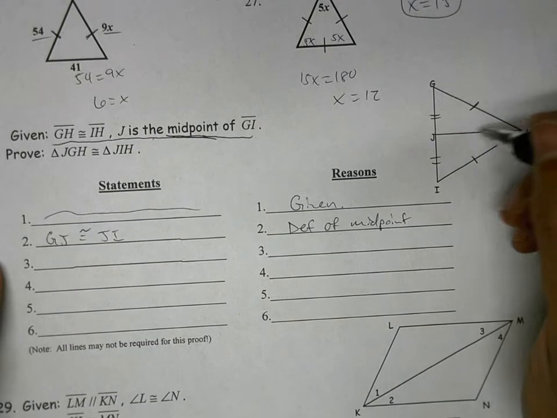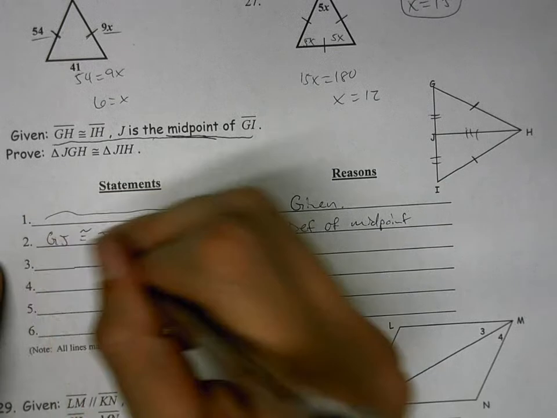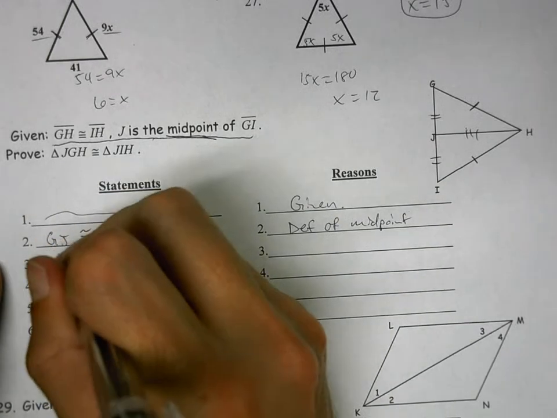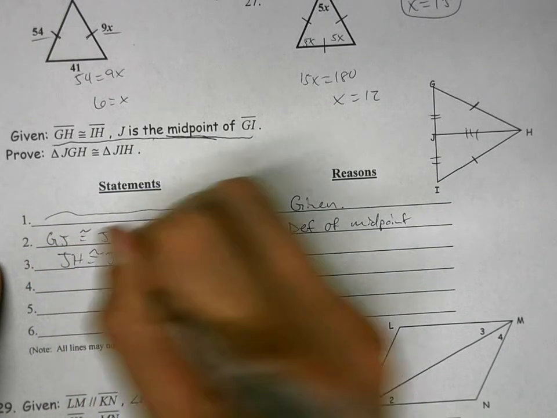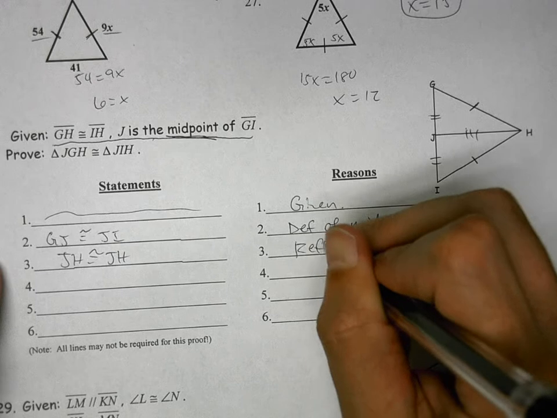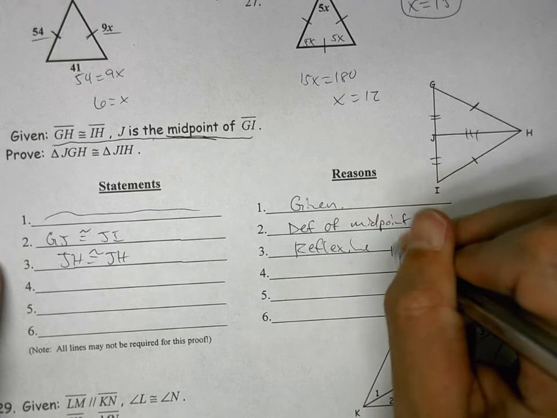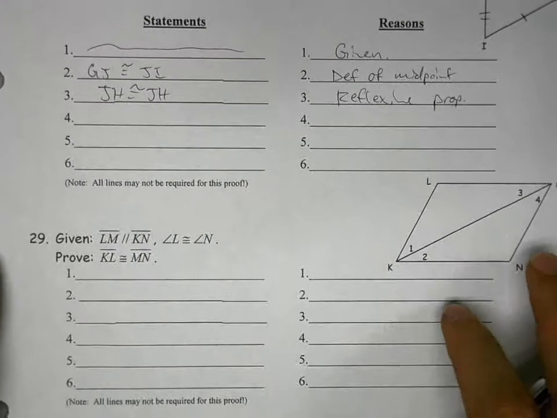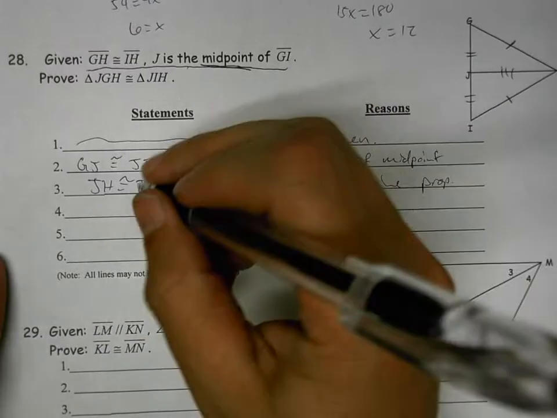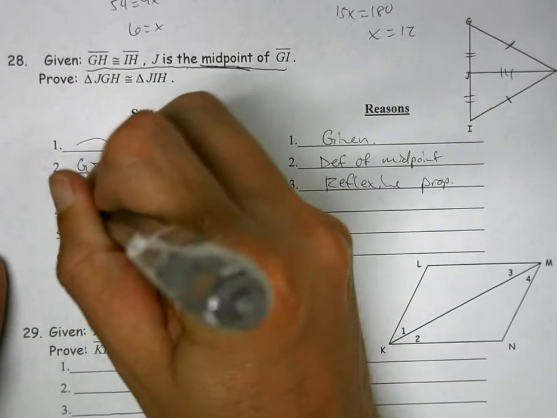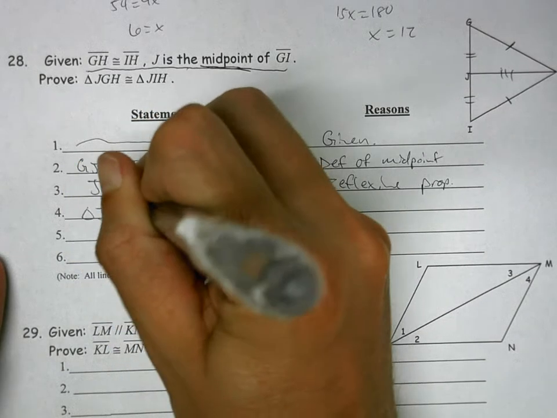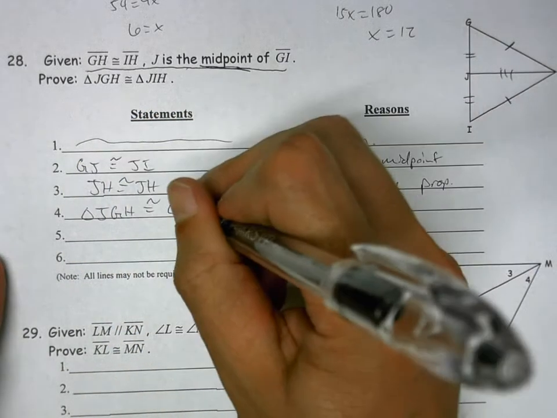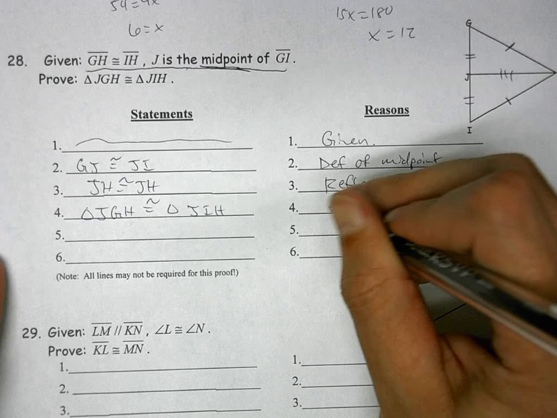Next, this is a figure that's being cut in half, so that's the reflexive property. JH is congruent to JH by the reflexive property. Oh, we need to finish the problem. So triangle JGH is congruent to triangle JIH by side, side, side.